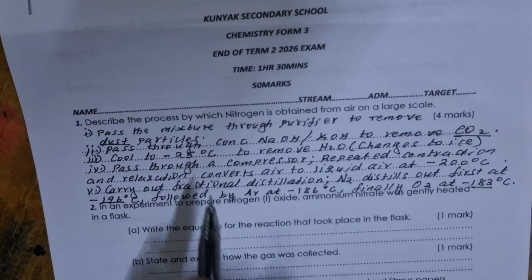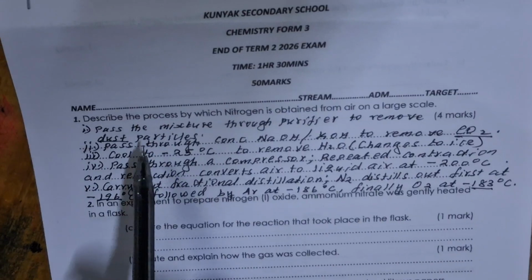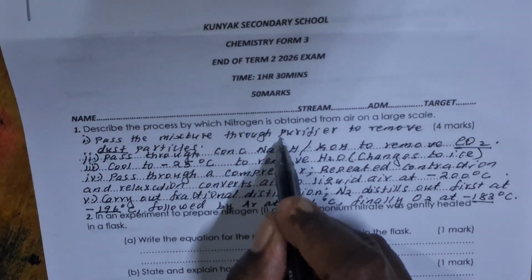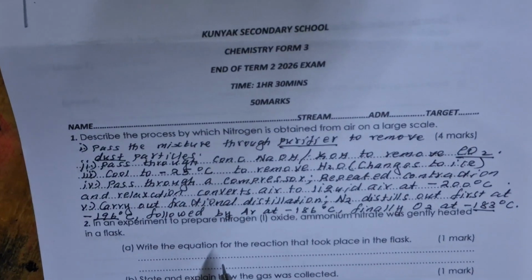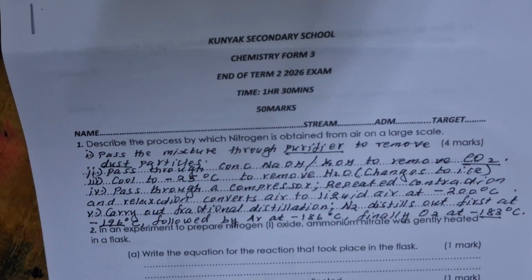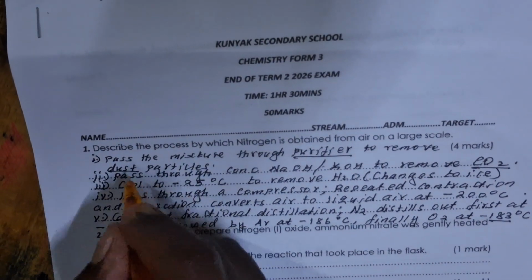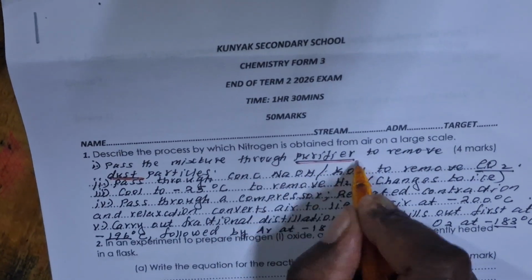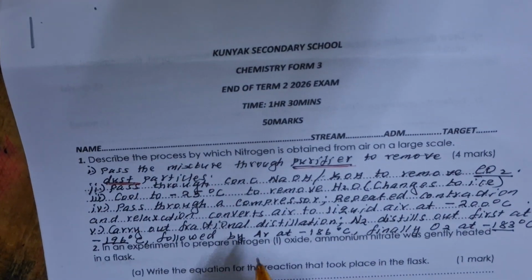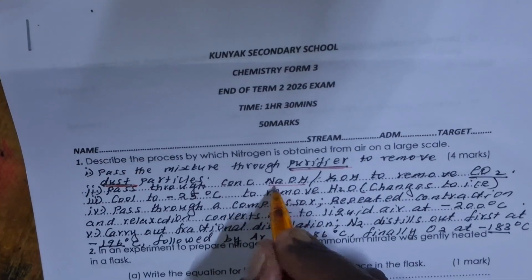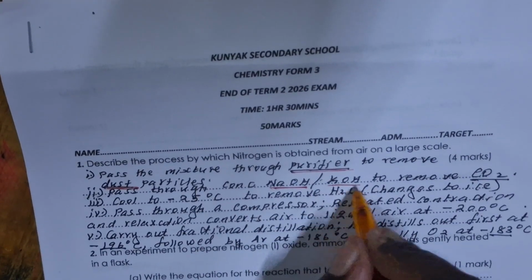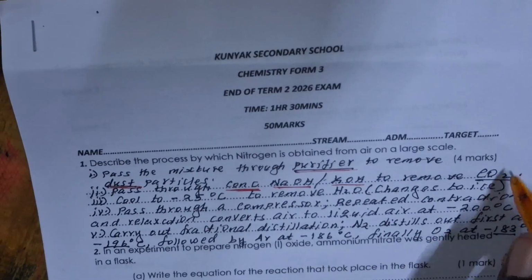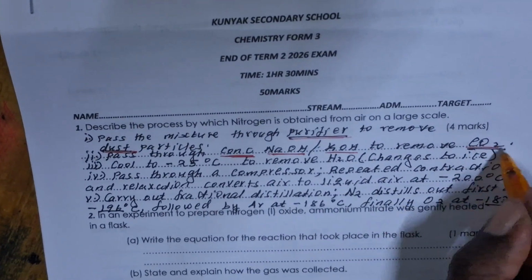So I hope we have seen that the first step is passing the mixture through a purifier. After passing through a purifier, we remove dust. So we remove dust by passing through a purifier. After that, we pass through concentrated sodium hydroxide or concentrated potassium hydroxide. It must be concentrated. By so doing, we remove carbon dioxide.